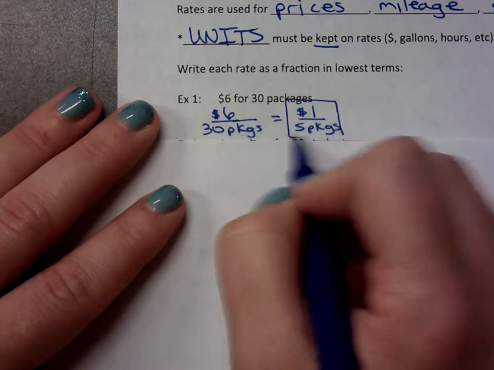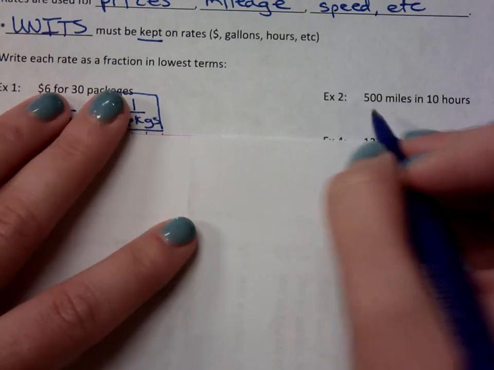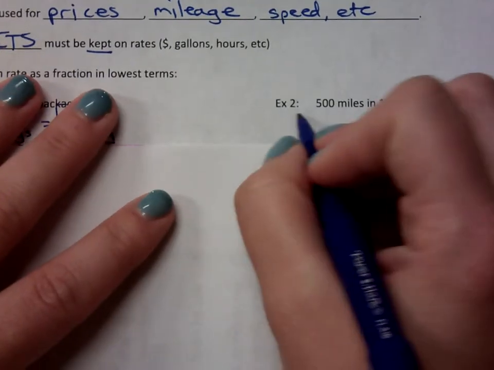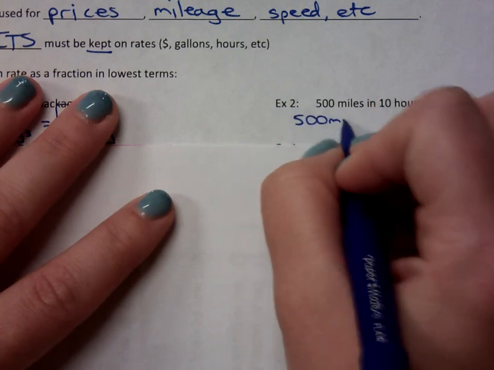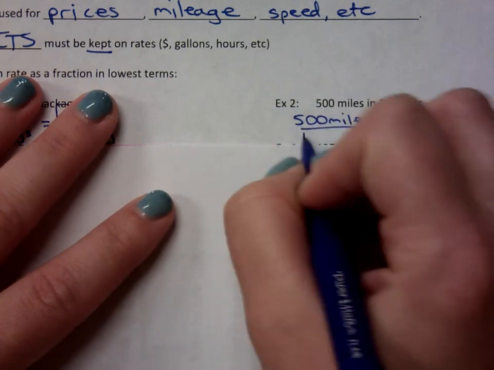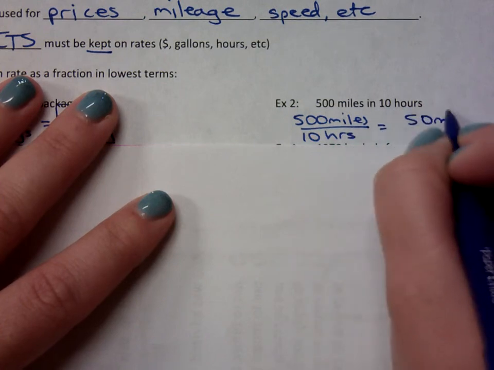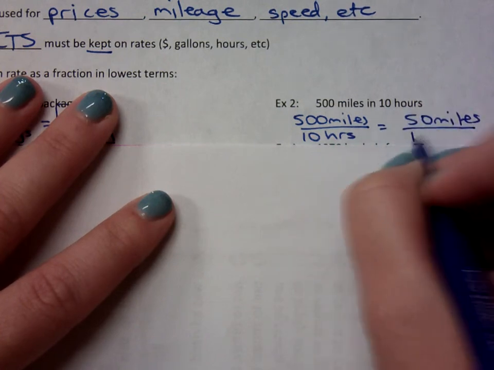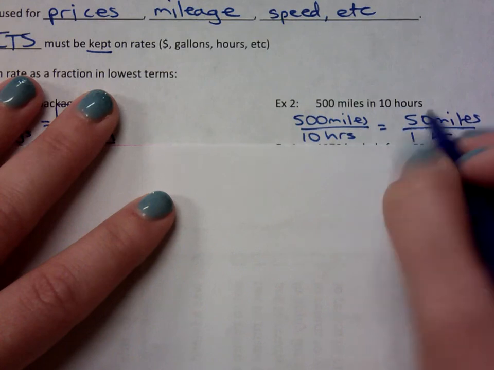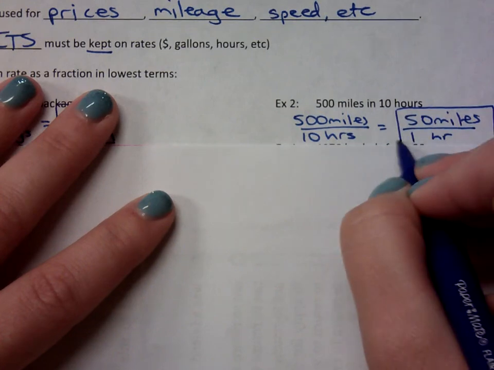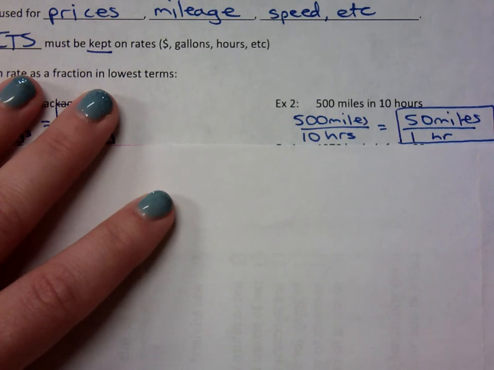So $1 for 5 packages. If I traveled 500 miles in 10 hours, I can reduce that down to 50 miles in 1 hour. That's how our cars measure their speed, 50 miles per hour.